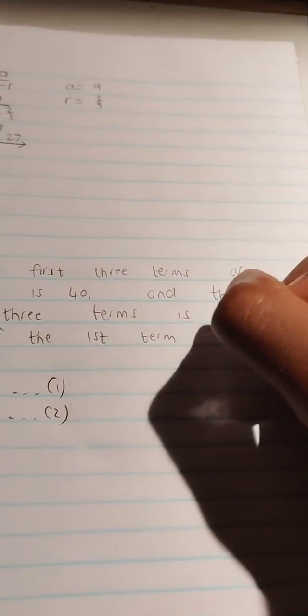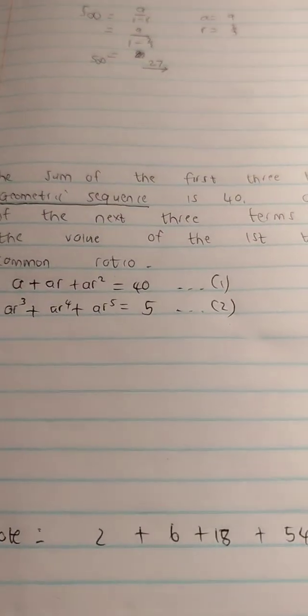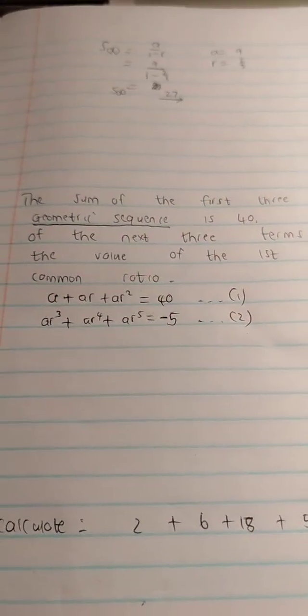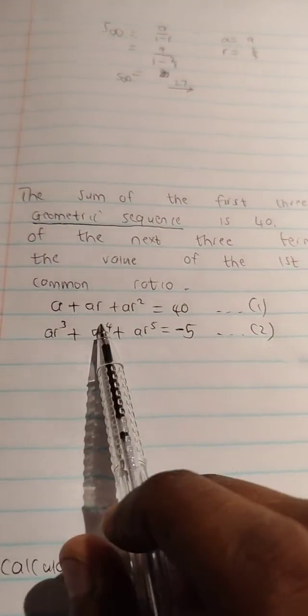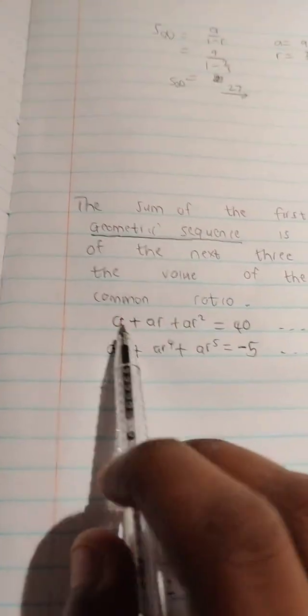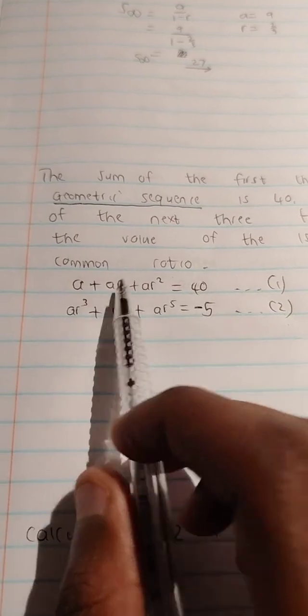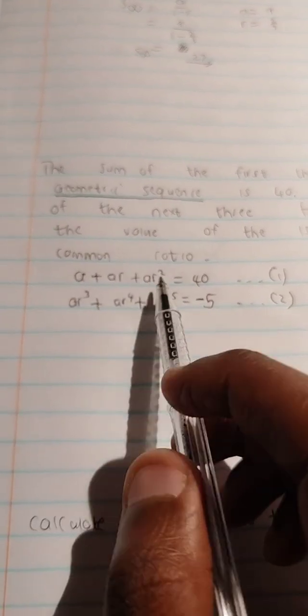By the way, when I wrote the question, the term was supposed to be -5, not +5. So I'm sorry, let's just fix that. That was supposed to be -5. So what's the highest common factor there, guys, in my first equation? A plus AR plus AR squared is equal to 40. If you take out the highest common factor, yes, A is the common factor.